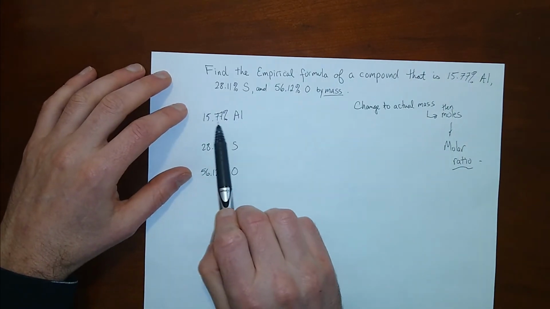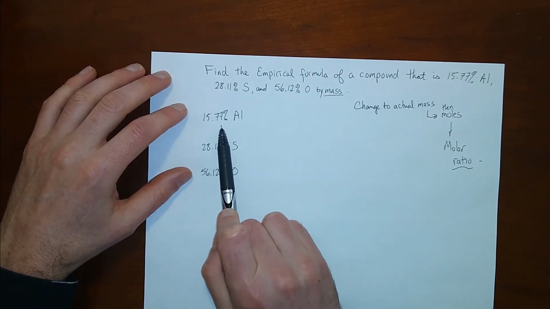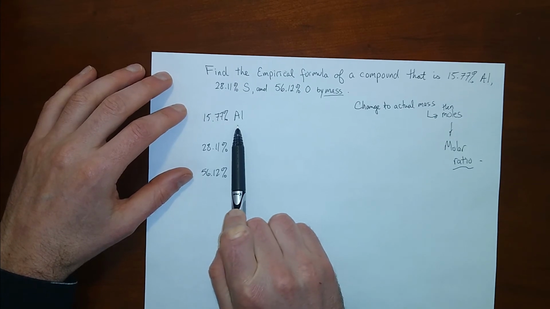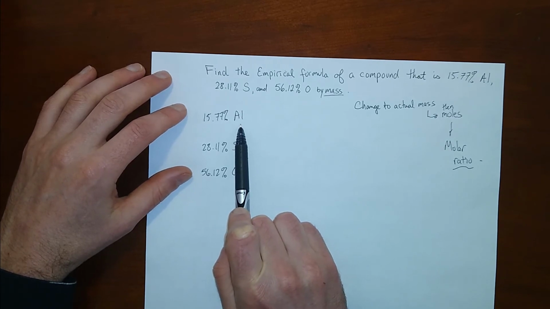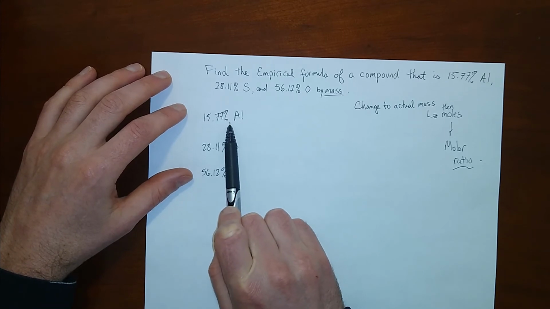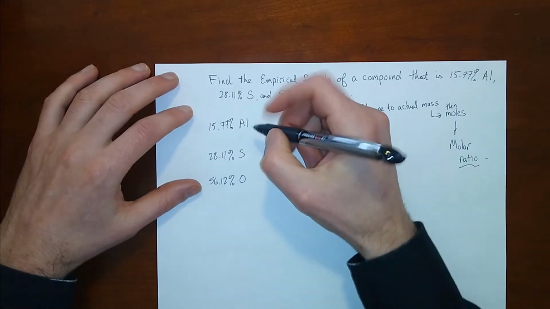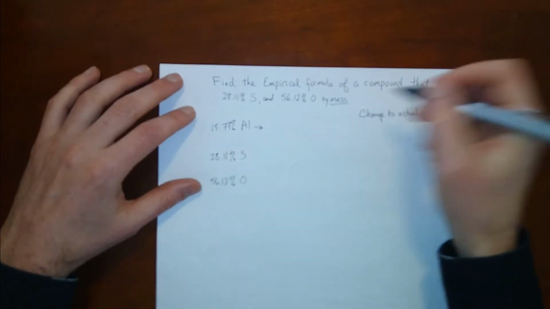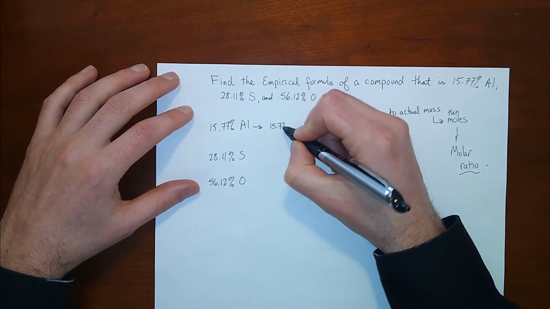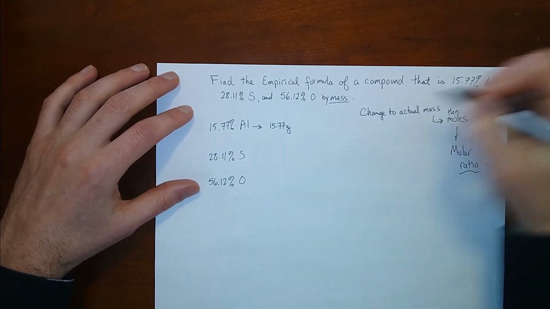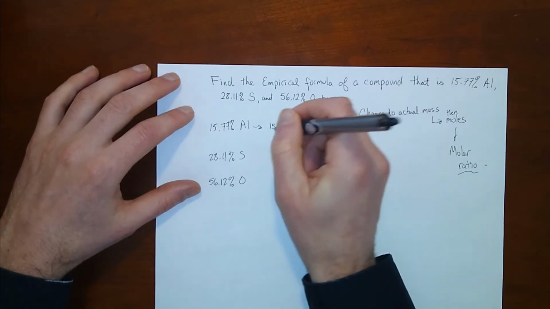So if I have 15.77% aluminum, that means out of every 100 grams of this compound, if I had 100 grams of it, 15.77 of those would be aluminum. So this is a little bit tricky, but I can actually just do this. I can just say, well, let's assume then that I have 15.77 grams of aluminum. Let's assume that's how much I have.